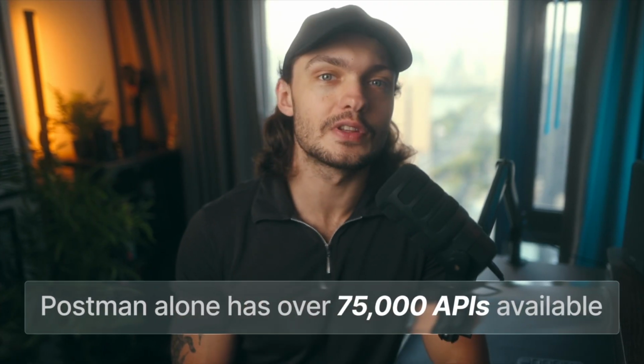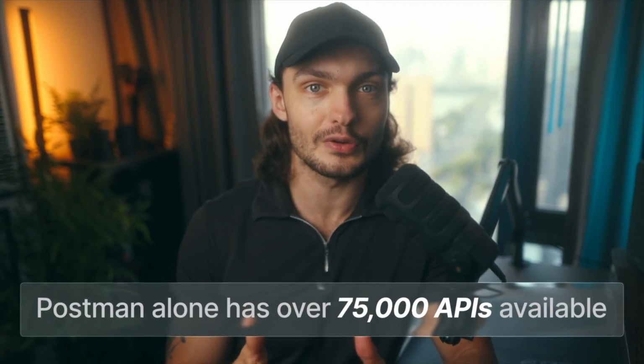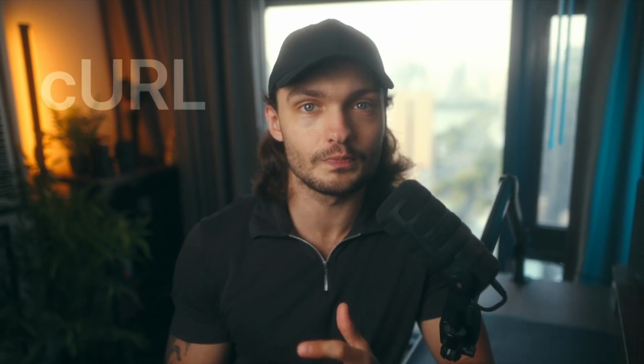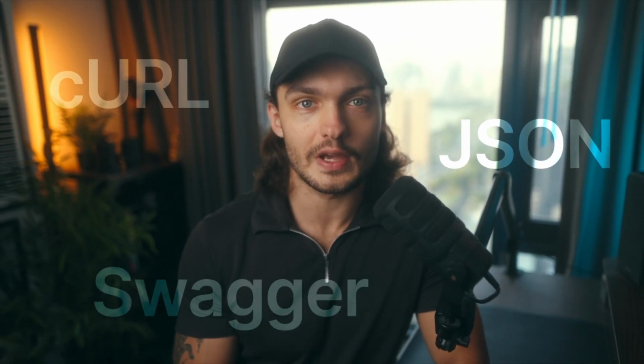Payments, AI, messaging, data processing, you name it. Postman alone has over 75,000 APIs available in the marketplace that you can use in your project. You can also use your own backend with API, curl, JSON, or Swagger YAML files as endpoints.